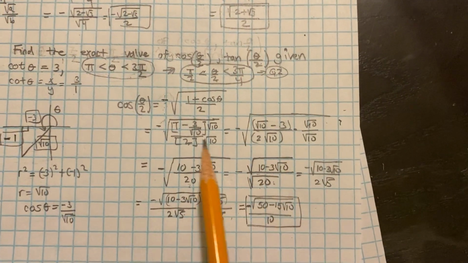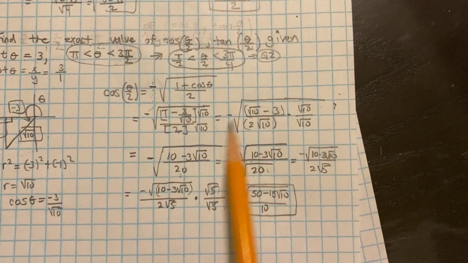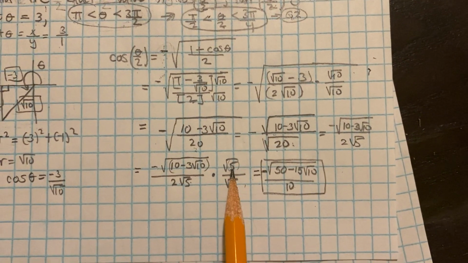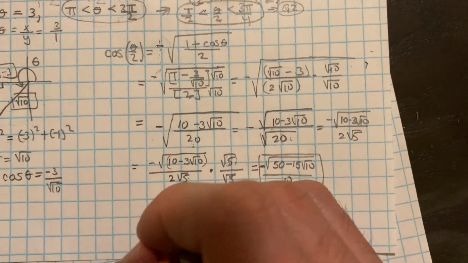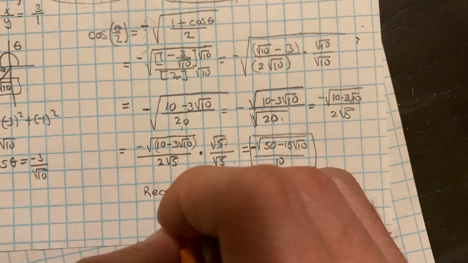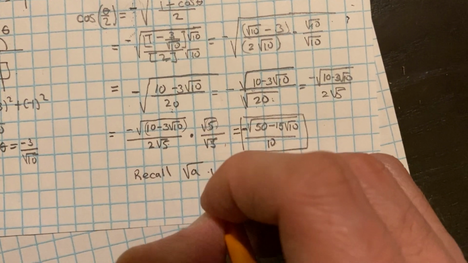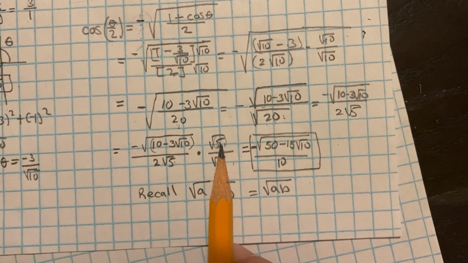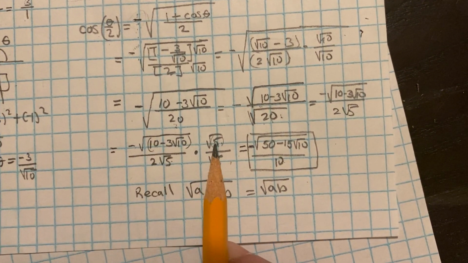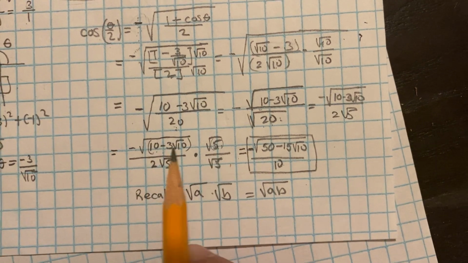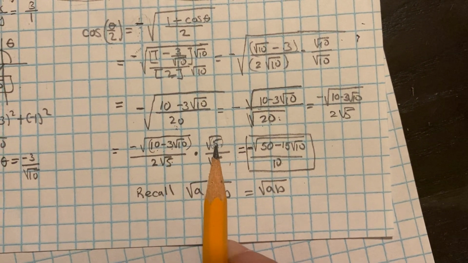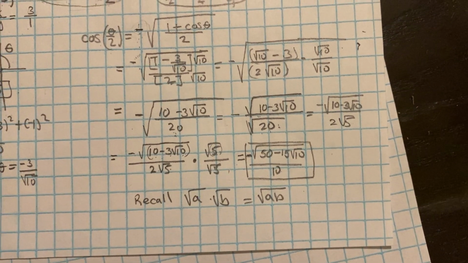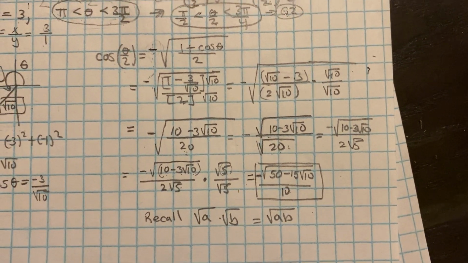Look at the amount of time or work or space that's spent on simplifying radicals. Again, if you're not quite sure how I got this step right here, recall root A times root B is root AB. Okay, so just think about this 5 right here, distribute it into this. 5 times this is 50, 5 times 3 is 15. Don't multiply the 5 inside the radical within the radical. Okay, so lots of algebra skills are needed to do this problem.